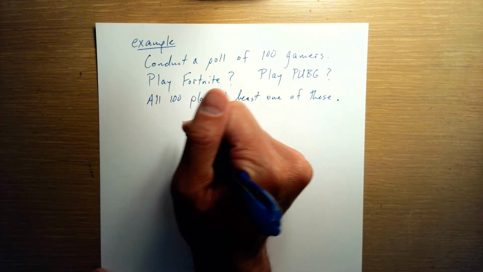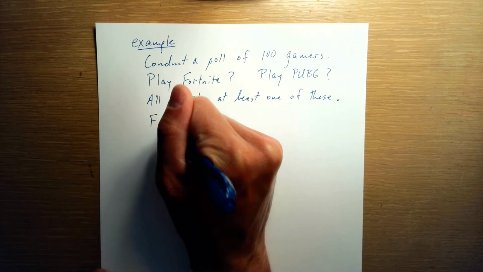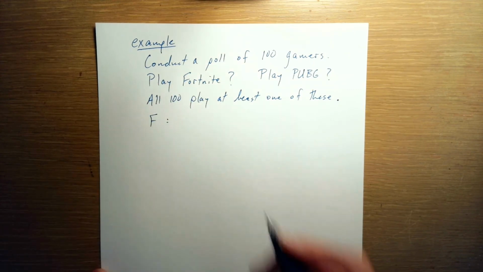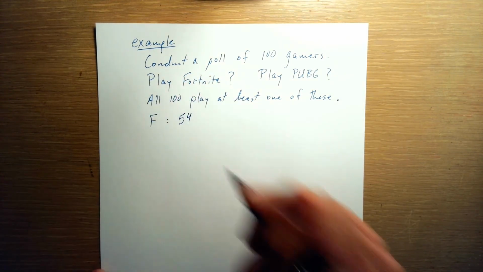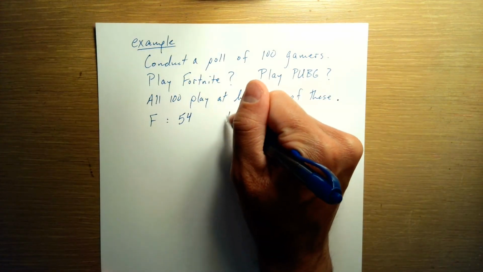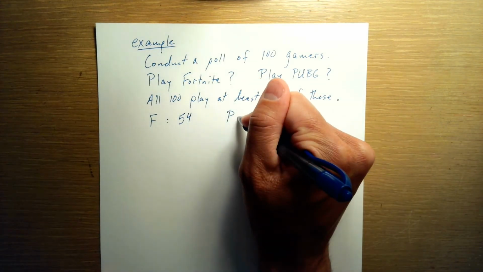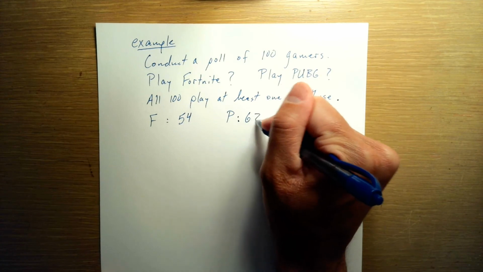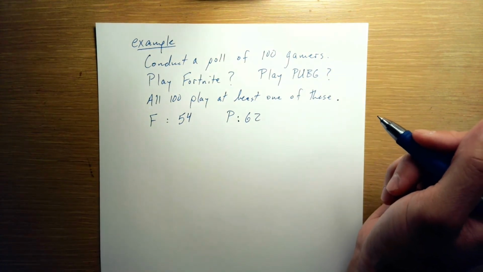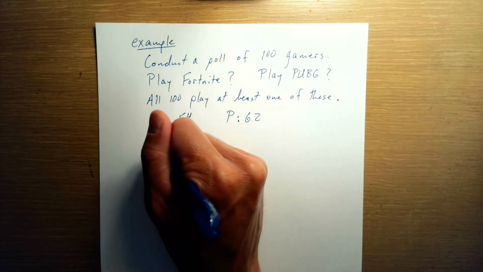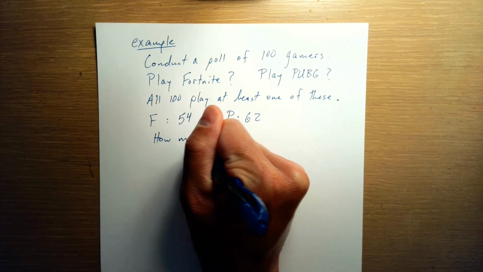And here are the results. The people that play Fortnite, there were 54 of them. And the people that play PUBG, let's call that set P, there were 62 of them. And our question is, how many play both?